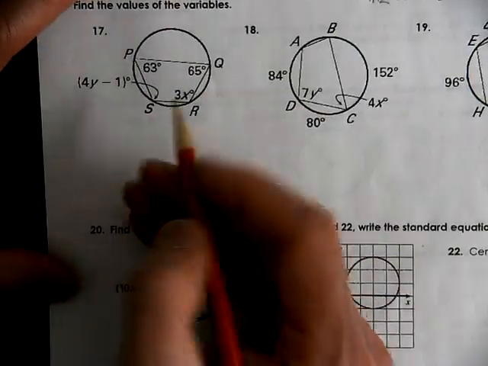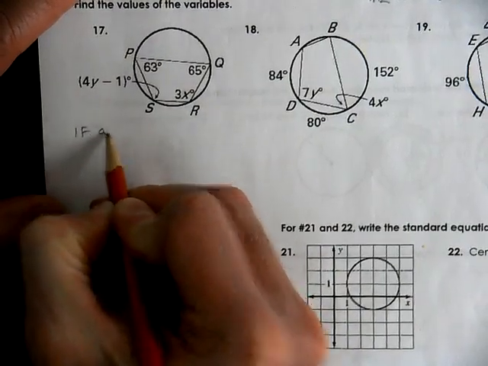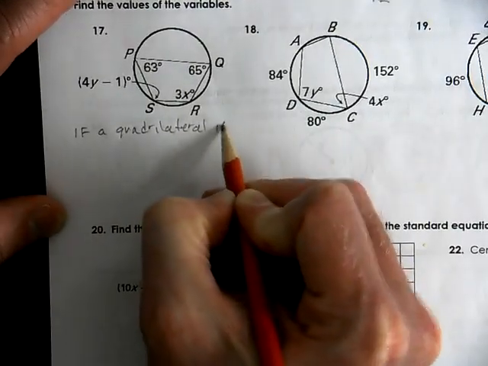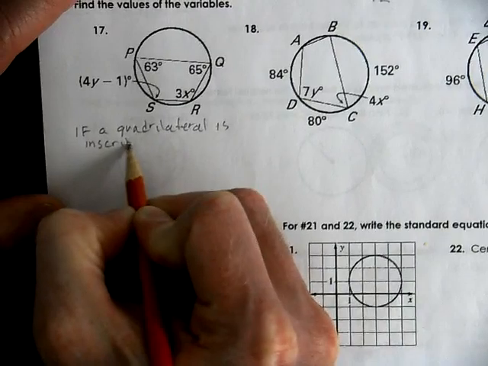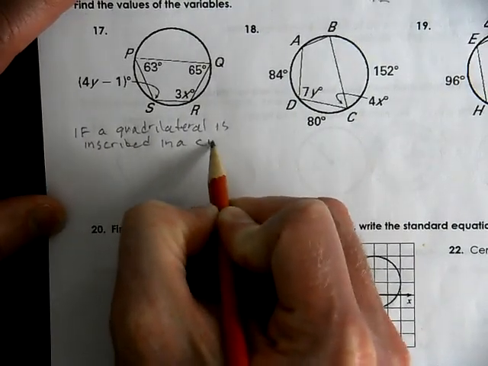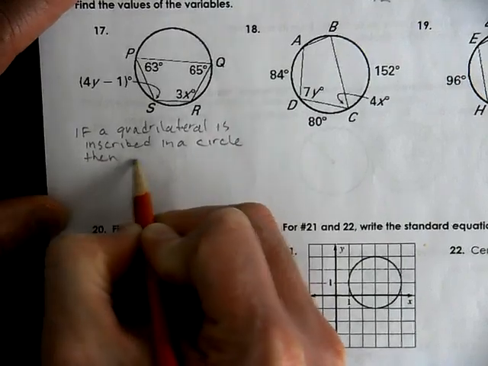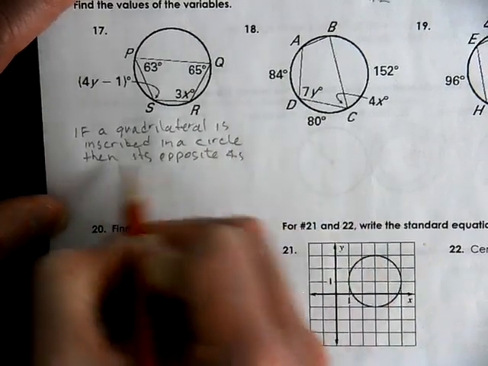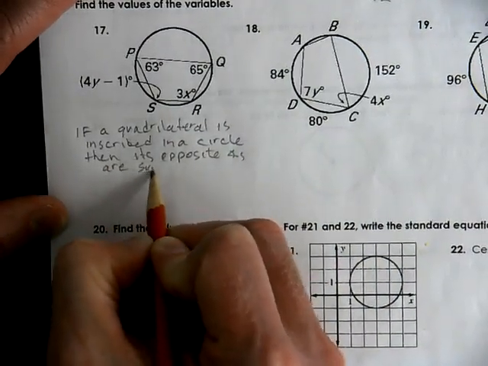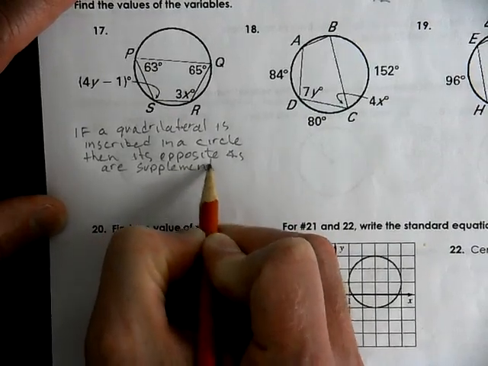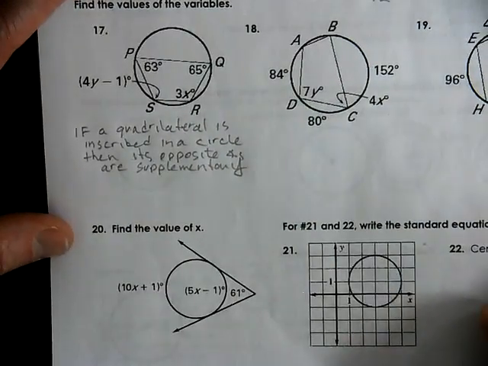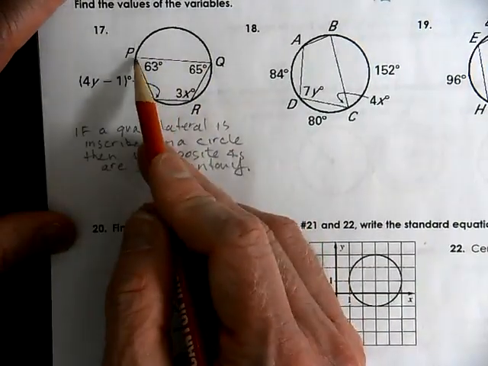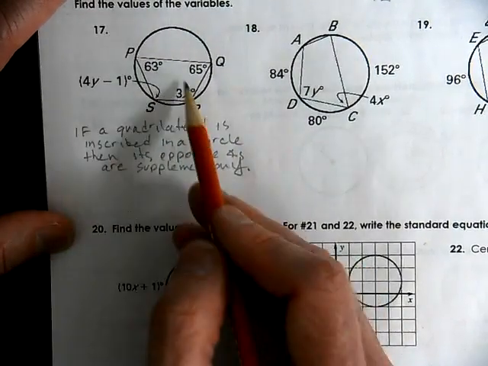This guy down here. If a quadrilateral is inscribed in a circle, then its opposite angles are supplementary. That's the rule that has to do with a quadrilateral being inside a circle. Not every quadrilateral can be touched at every corner by one circle.